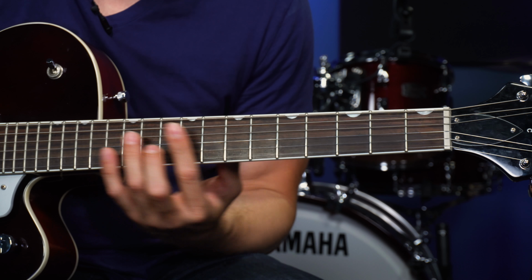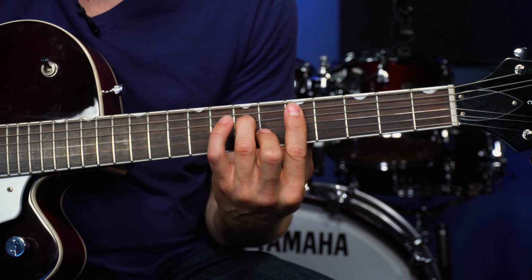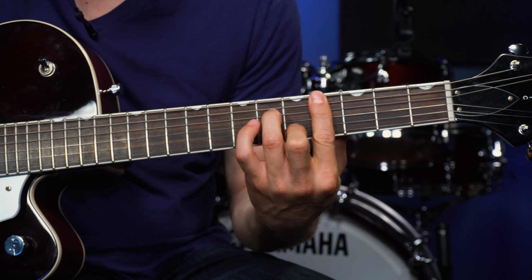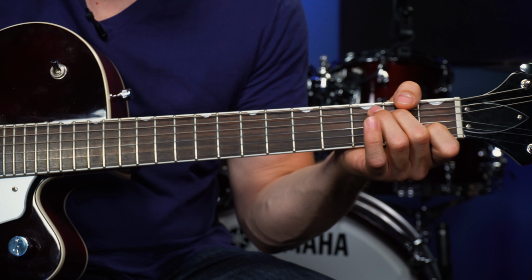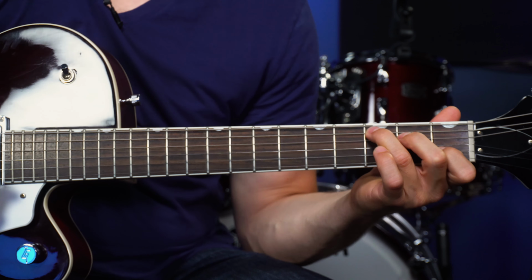Let's see what else I want to do. Maybe I want to play an F chord. There's an F right there. D, E, all the way back down to C. Maybe throw in the low root. I know we're hitting these pretty quick and this is a lot of information, but take your time with this, watch this video as many times as you need to.